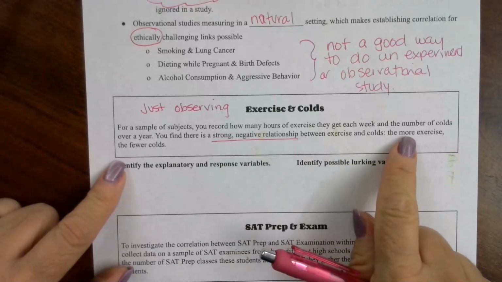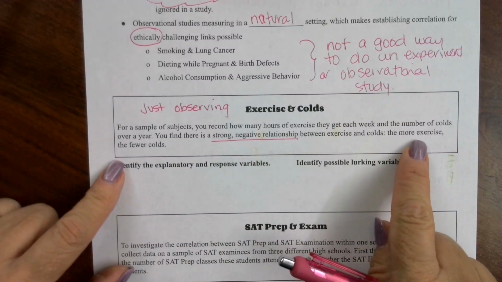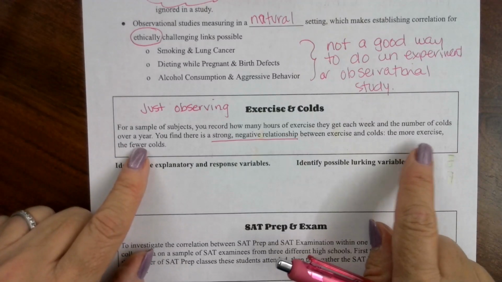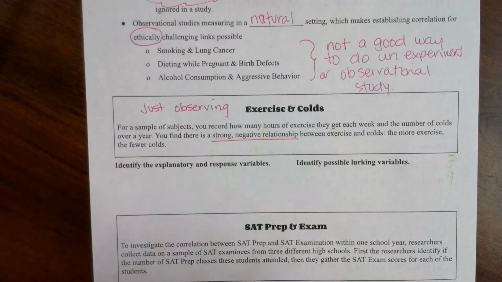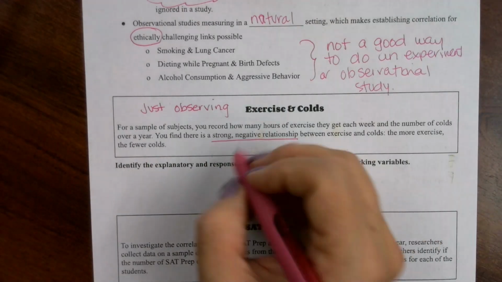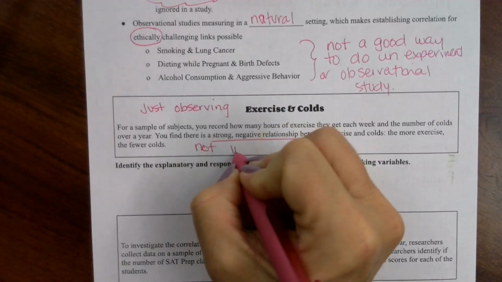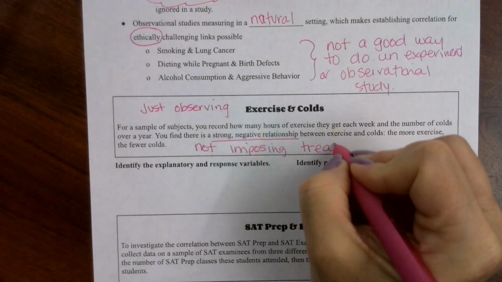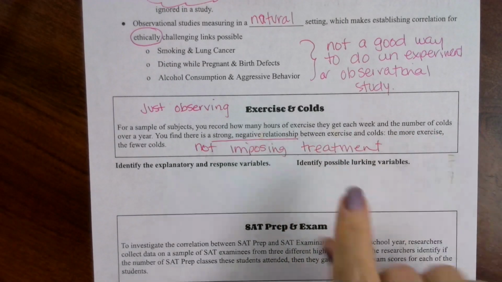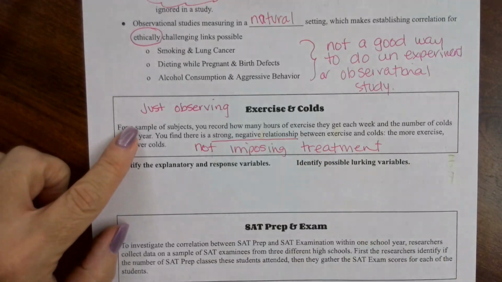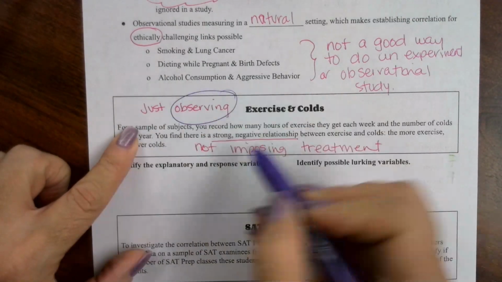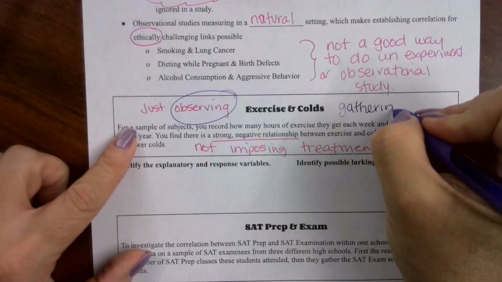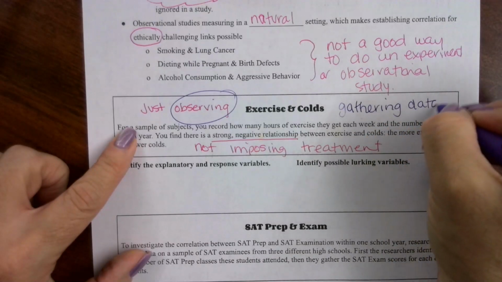All you're doing is looking at how you're getting data. How much do you exercise and how many colds do you get? And you're just creating, in this case, probably a scatter chart. So when we have this observation, we are not imposing treatment. We are just collecting data. So when we have an observation like this, remember we're talking about observational studies, you are just gathering data. That's all we're doing.